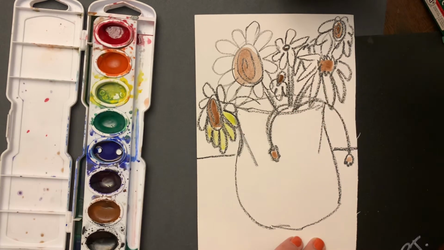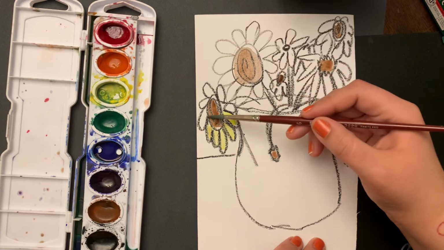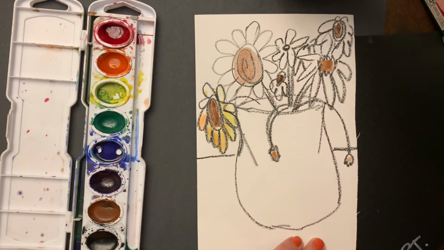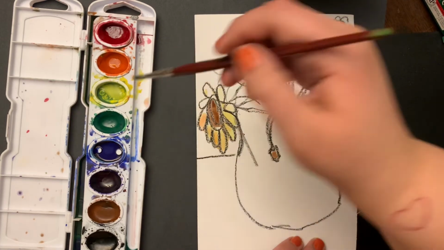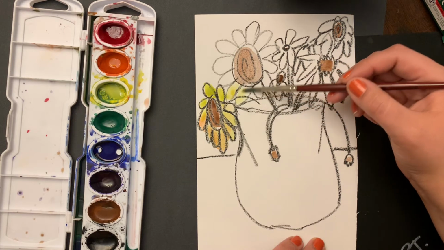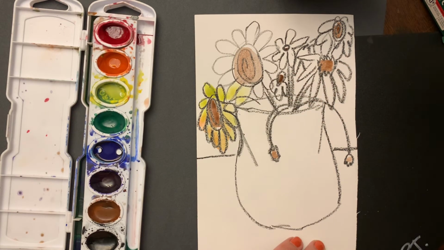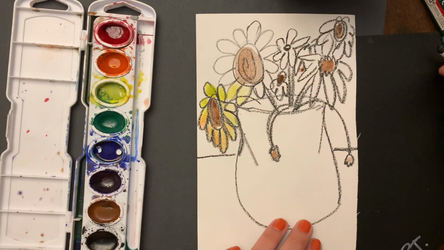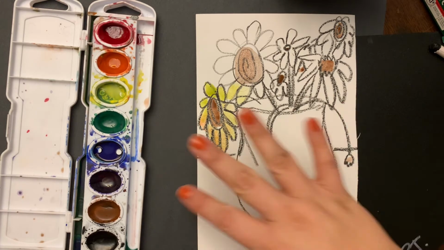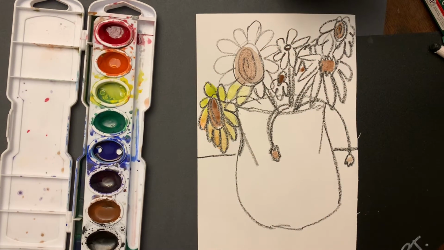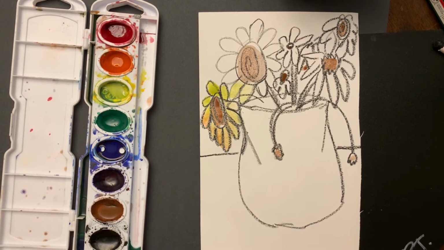And I'll use yellow and orange to kind of color in my little sunflowers. Just wash in between each time you go into those colors. I think I want that darker. Alright, so I'm going to go ahead and just finish coloring up my flowers and I'll be right back. So just color them black or brown for the centers and yellows and oranges for the leaves or petals.